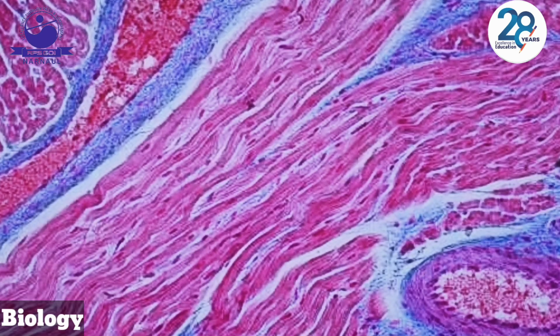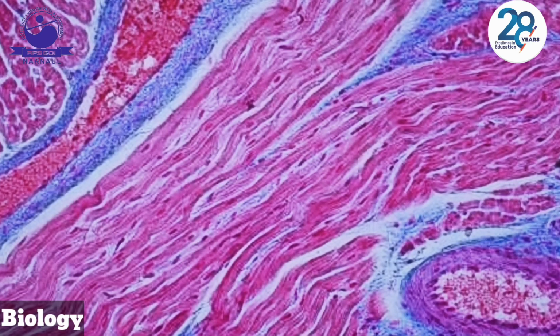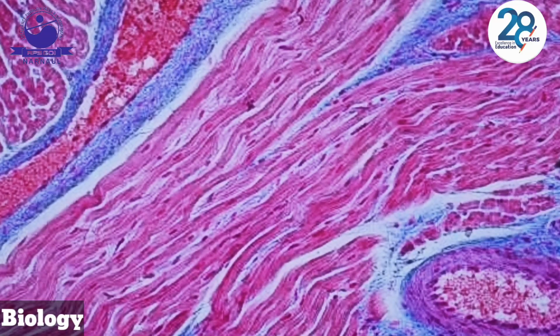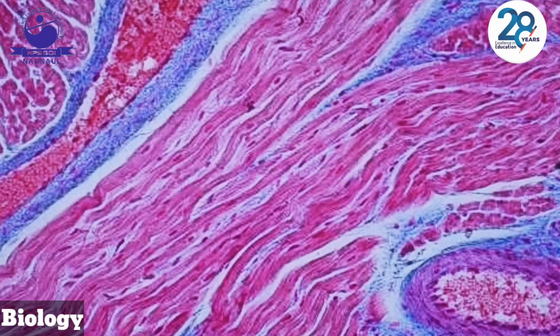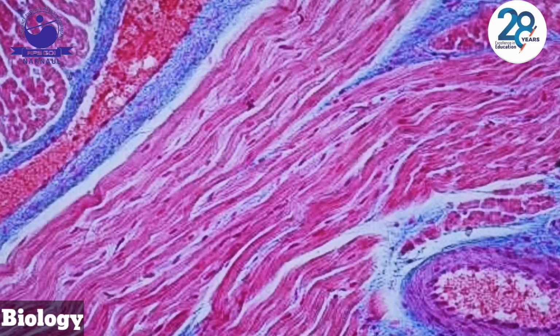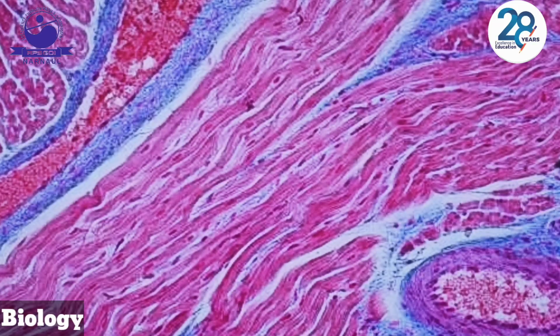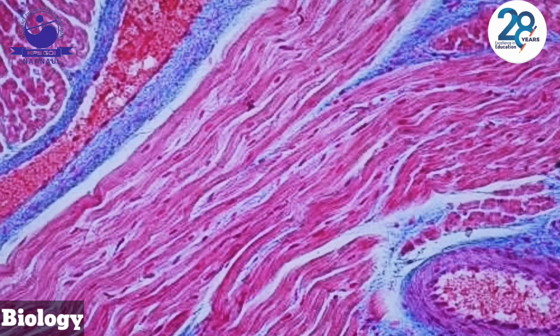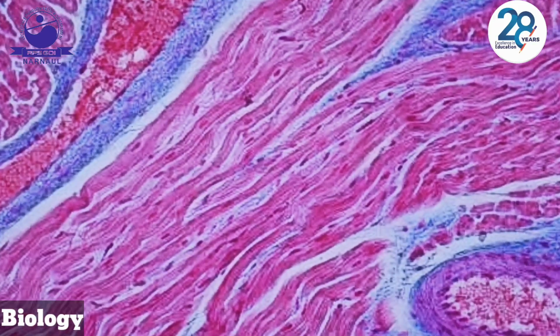Observe it clearly. These are involuntary muscles. They contract rapidly but never undergo fatigue. They work continuously 24 by 7, 365 days. These are the three types of muscles in animals.